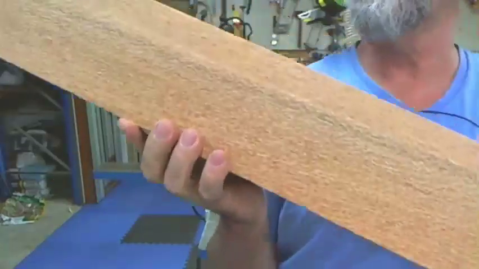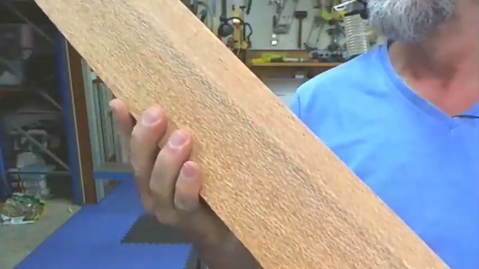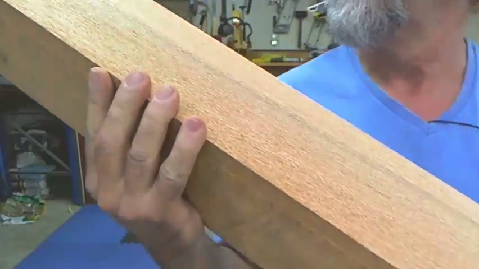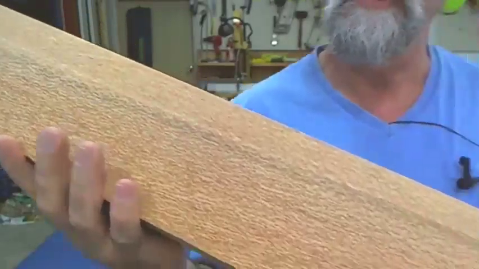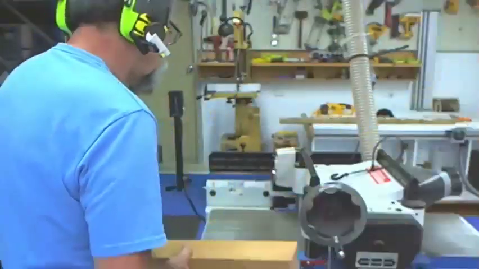Okay, I've got two. We still got sound? I hope so. We've got two edges, or a face and an edge, dressed. I'm going to run them through the thickness planer next.